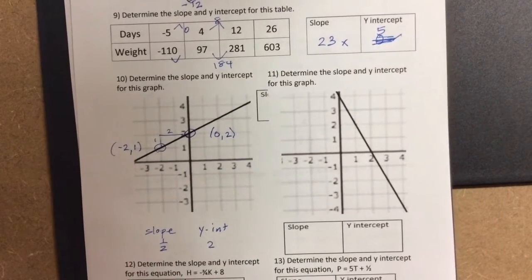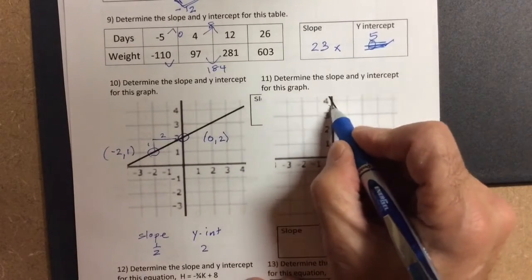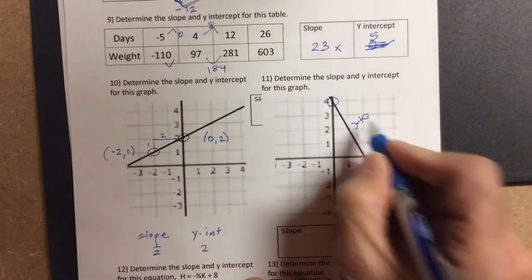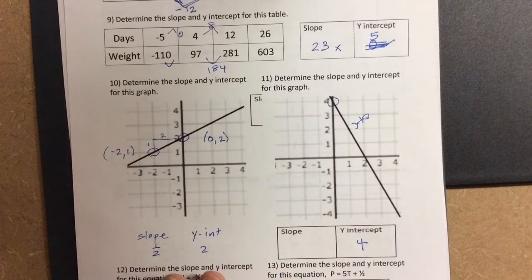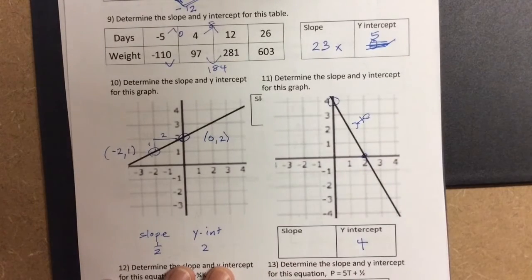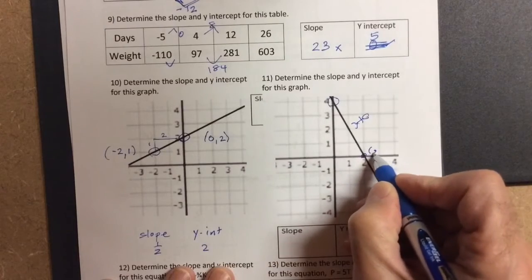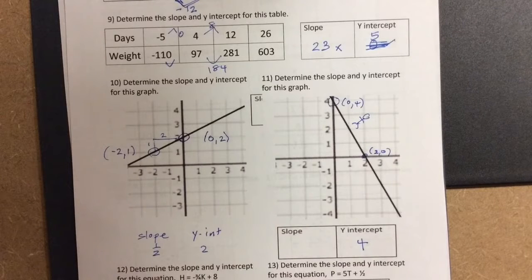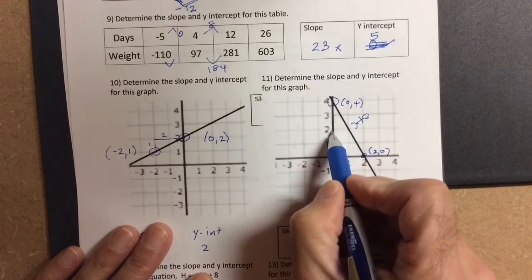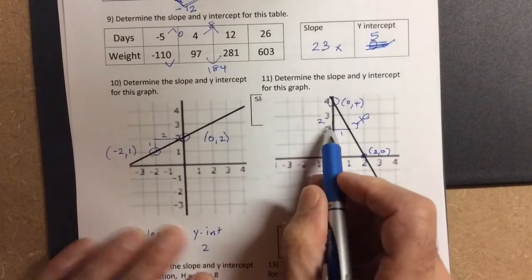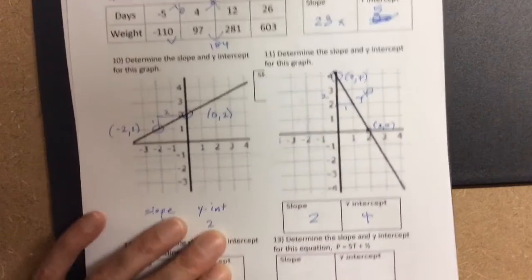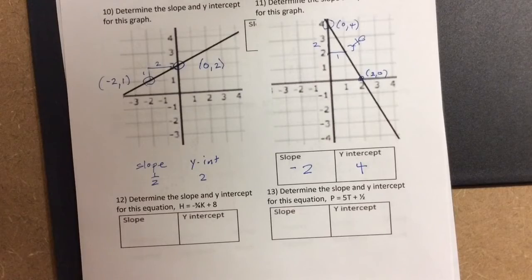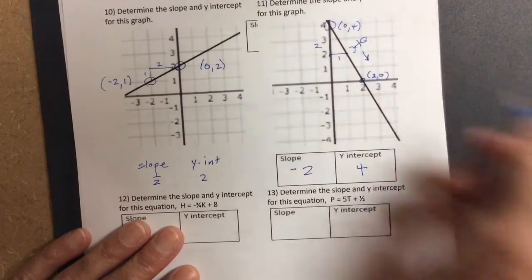Okay, number 11. And I tell you over and over again, make things make sense. Y-intercept is 4. This is a negative slope. You're going down the hill and pretty fast. Another point right here is the x-intercept, which is 2, 0. You could have put these in your calculator and they would have told you the slope and y-intercept. I'm going to go down 2 and over 1. 2 divided by 1 is 2. But a lot of you missed it because you put positive 2. That's negative 2. It's going down the hill. Look at this poor guy. He is going to fall.